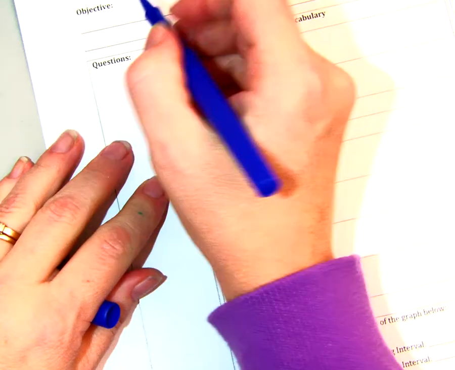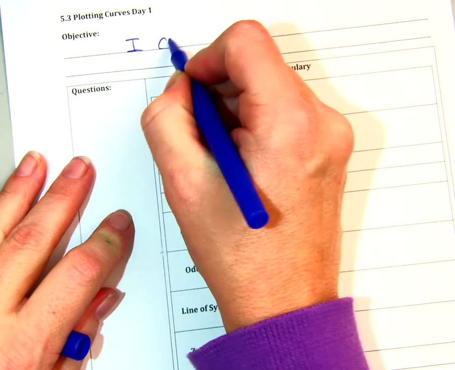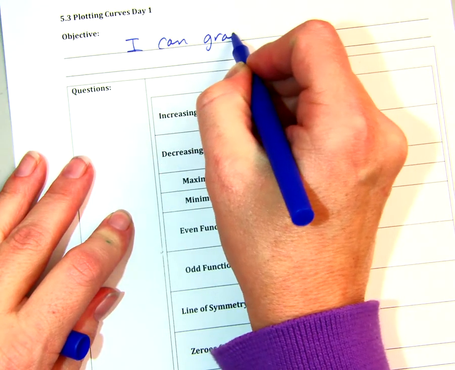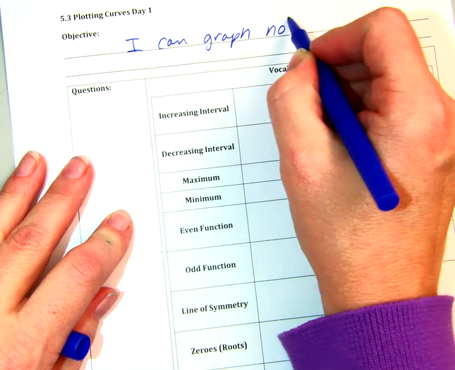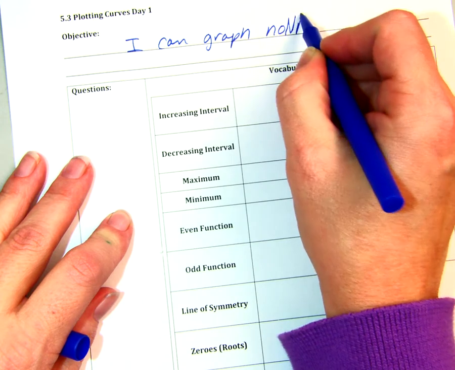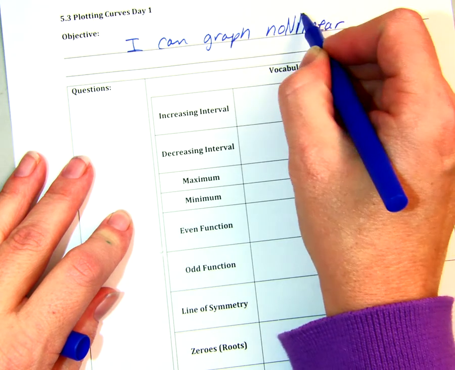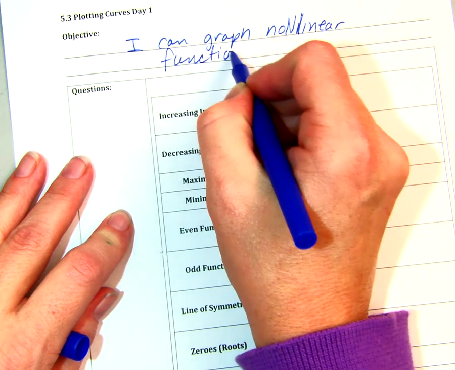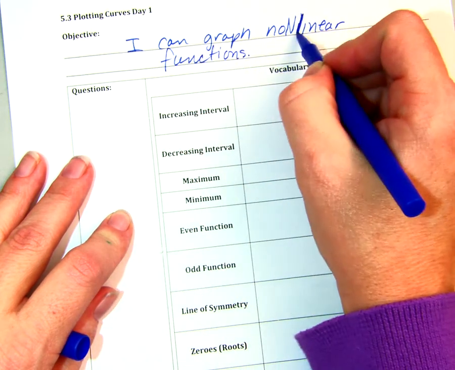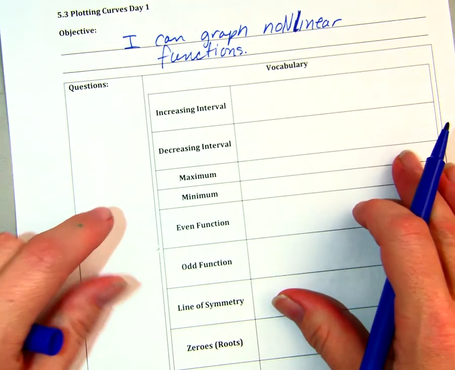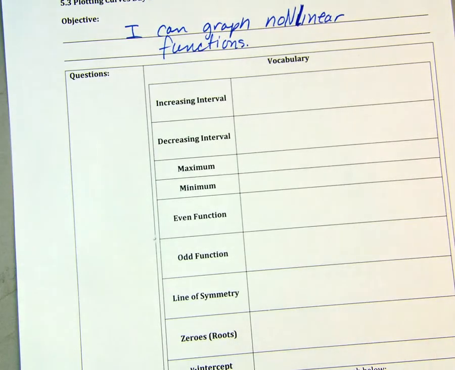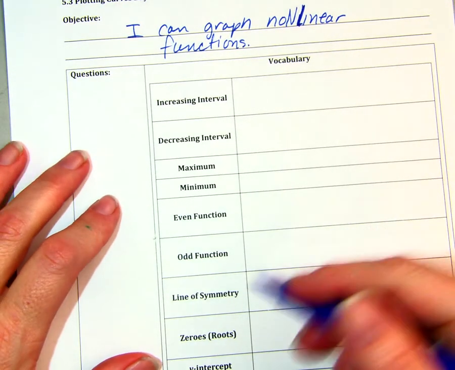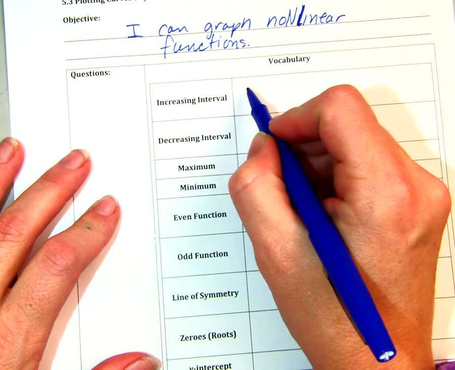All right, our objective today is to graph nonlinear functions. So there's a lot of vocabulary that you're going to need to know to be able to be successful in identifying the parts of the question.